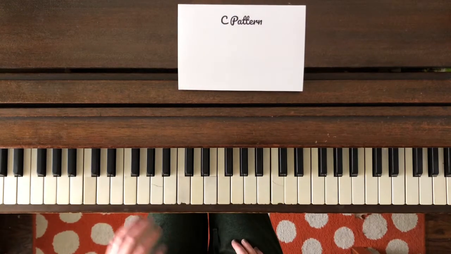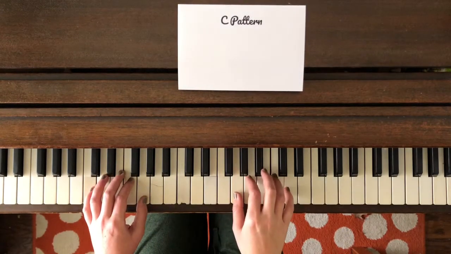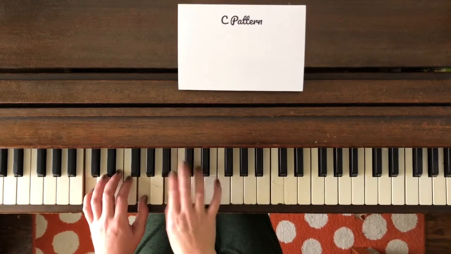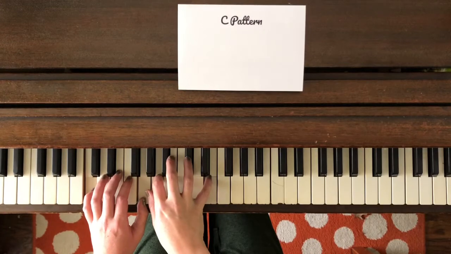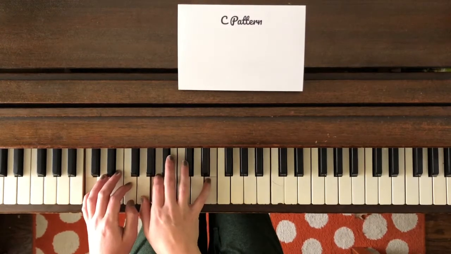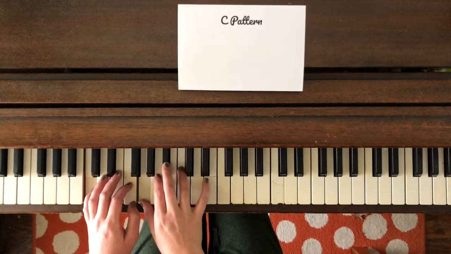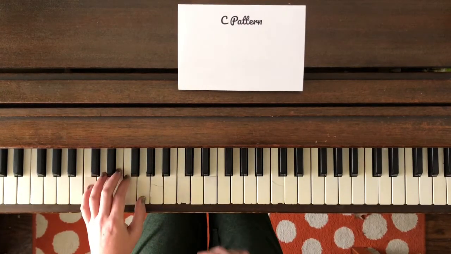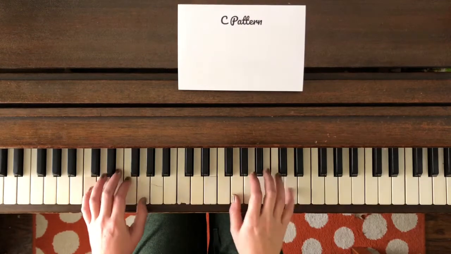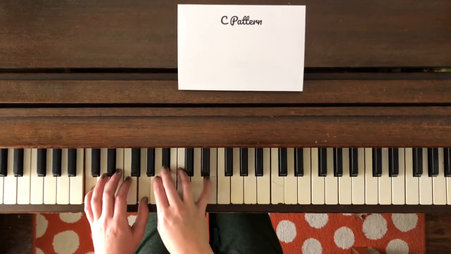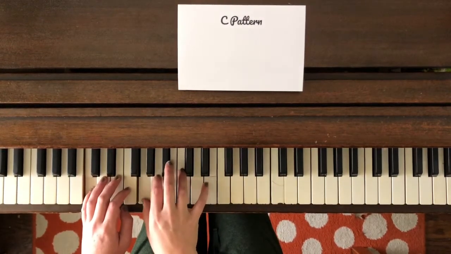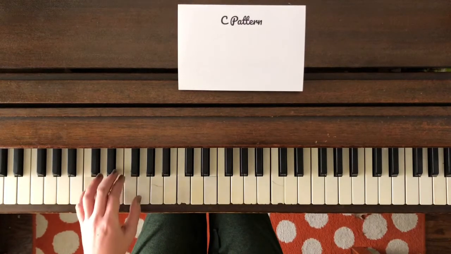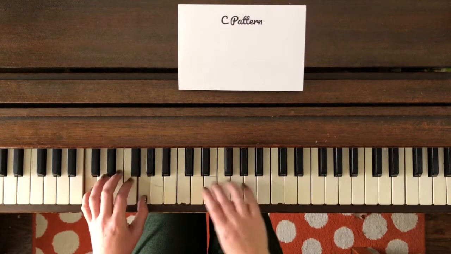Here's the C major pattern in rhythm at a slow tempo. There is time to carefully place every cross. At a medium tempo, there is still time to remember to get left hand out of right hand's way. At a faster tempo, the next fingers after a cross need to be placed automatically.